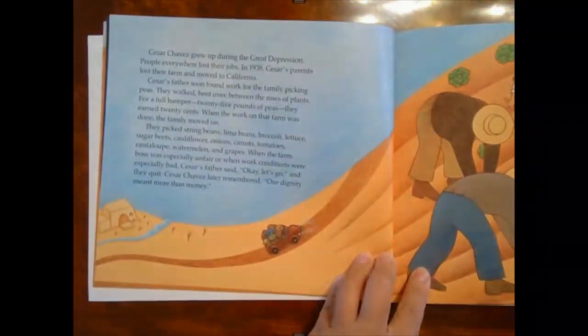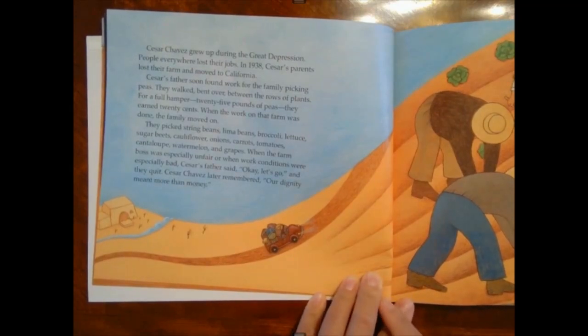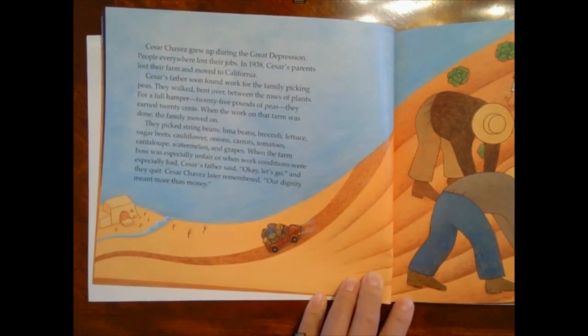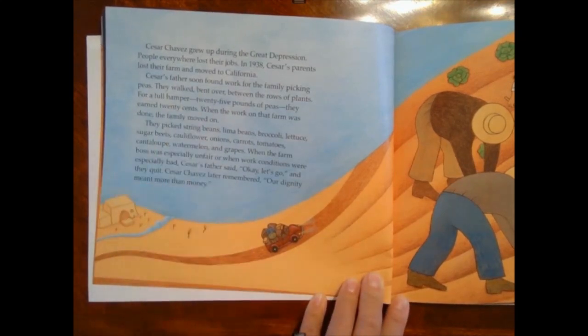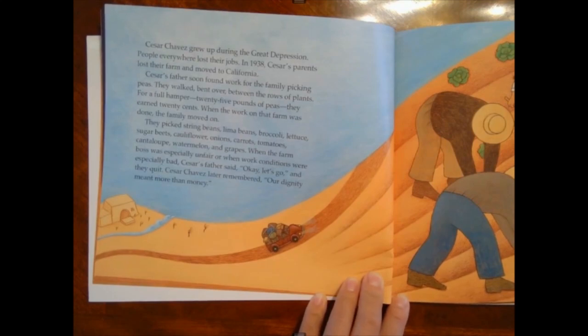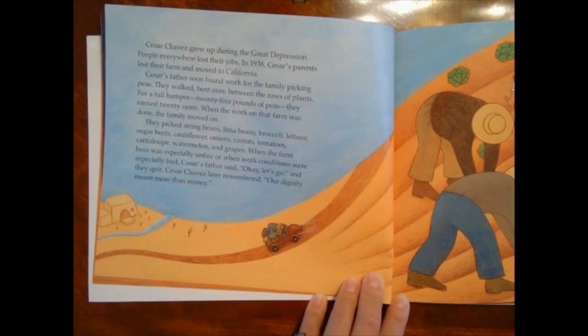Cesar Chavez grew up during the Great Depression. People everywhere lost their jobs. In 1938, Caesar's parents lost their farm and moved to California. Caesar's father soon found work for the family picking peas. They walked, bent over, between the rows of plants. For a full hamper, 25 pounds of peas, they earned 20 cents a day. That's not a lot. When the work on that farm was done, the family moved on.